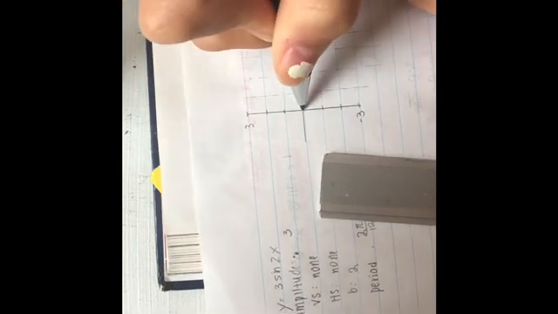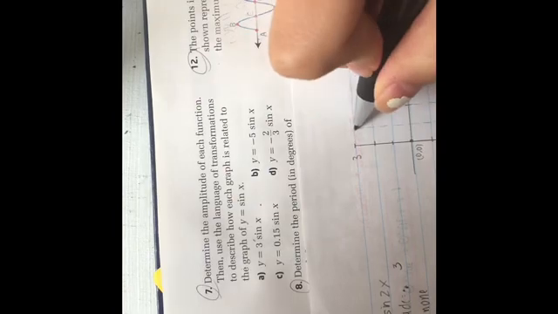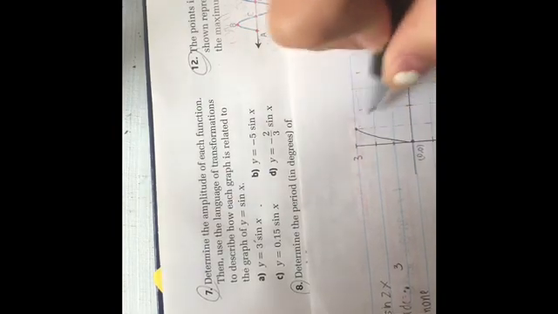So we know that it first starts from here, because it says A has coordinates of 0 and 0. So A is right here, 0, 0. Then the next point is here, next point is here. Then at the bottom, because this is the minimum point, and this is back to the middle.